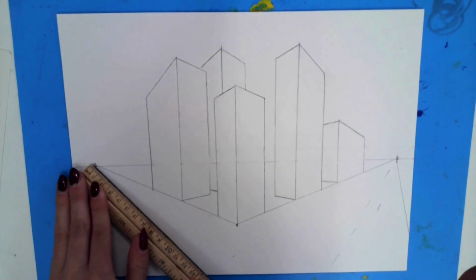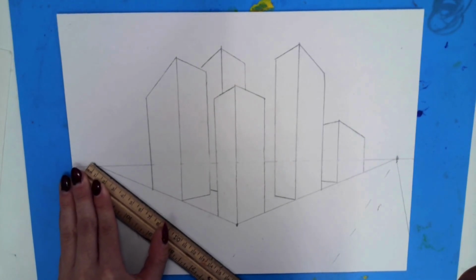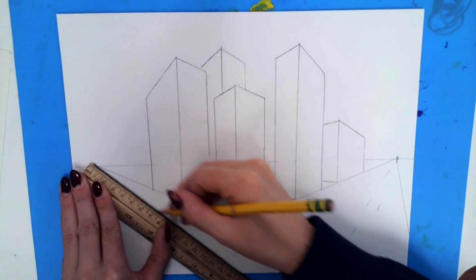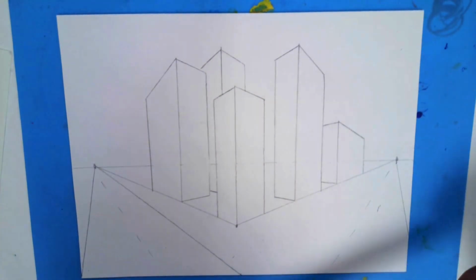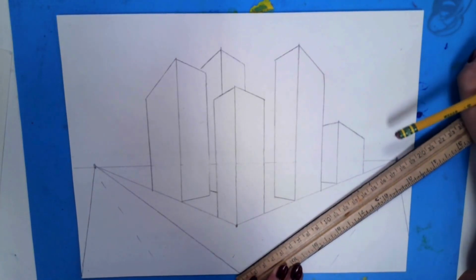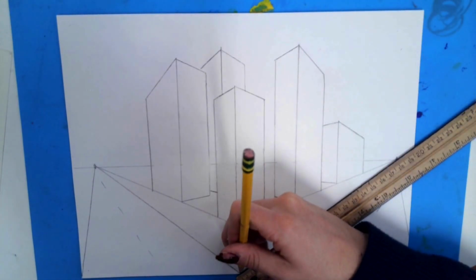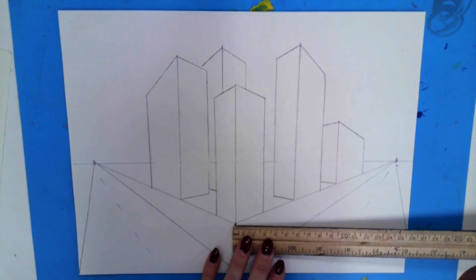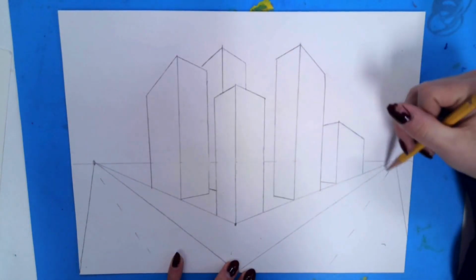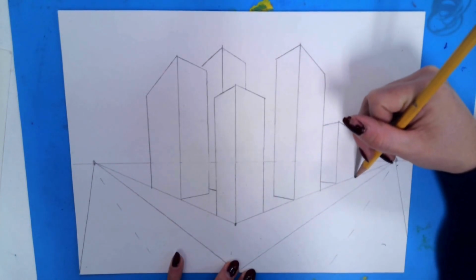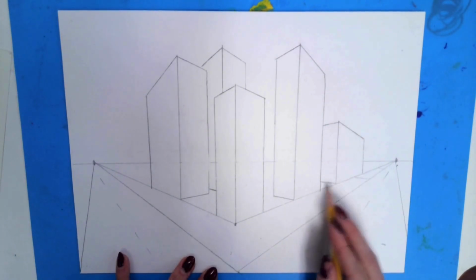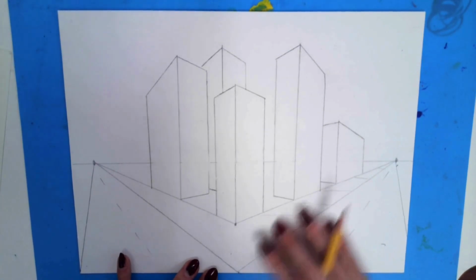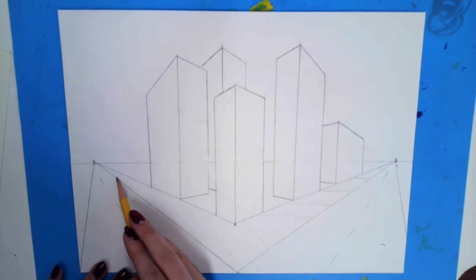We can draw our sidewalk as well. Let's have our sidewalk come off the paper here. So this is like the corner of the sidewalk. And then if you were to draw your sidewalk lines here, you can see how this turns into a sidewalk on each side.